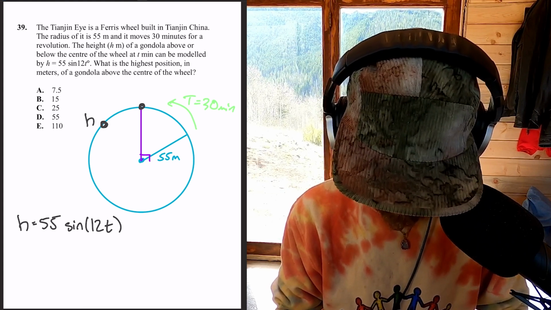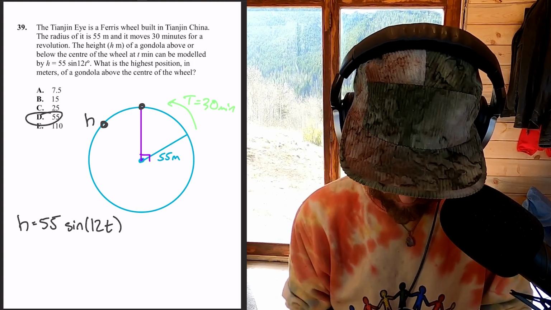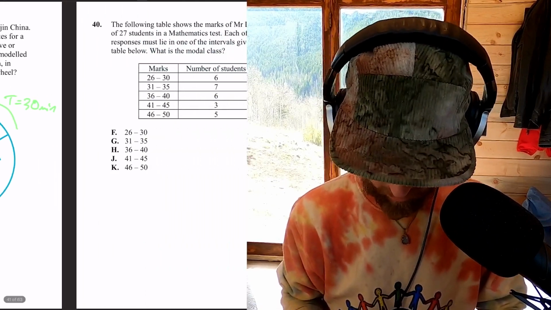What's the highest position in meters of a gondola above the center of the wheel? It's okay if I'm overthinking this one, I don't even know.